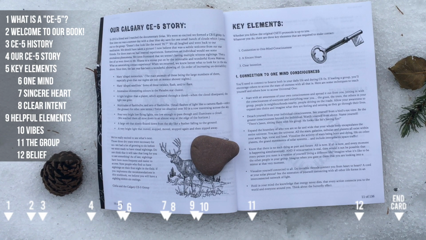We're really excited to see what's next. Those 3 dry years were necessary for us. We had a lot of growing to do before we were ready to have visual sightings. Do not think that it will take long for you to see something. As of late, sightings have been more frequent and easier to access. Now people who find us have sightings on their first night in the field. If you implement the recommendations in this workbook, we believe you too will have a sighting within 6 outings. Celia and the CE-5 group in Calgary.